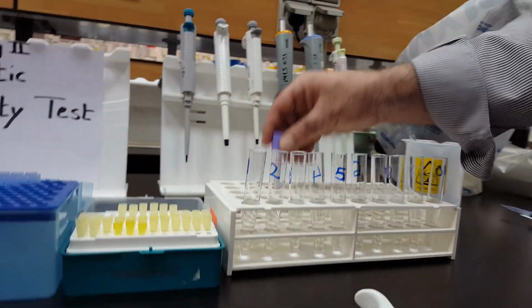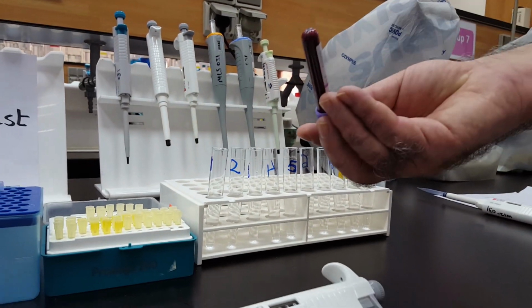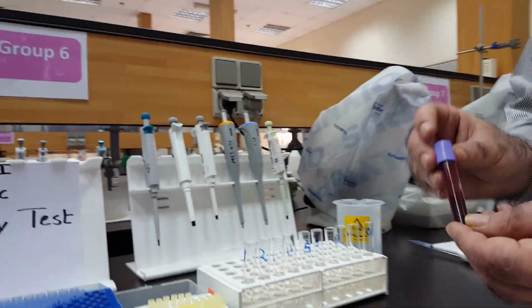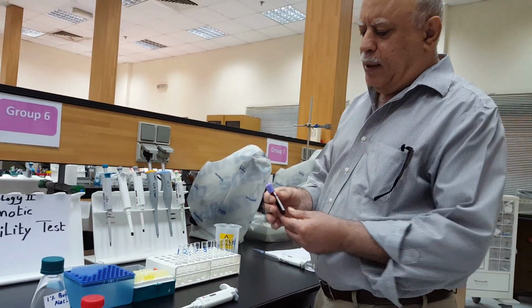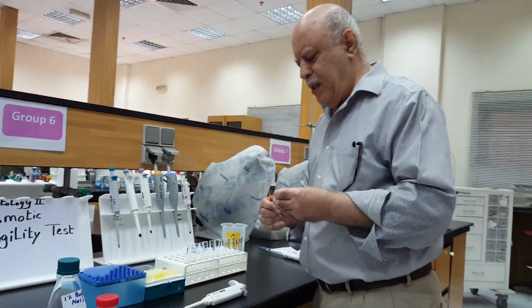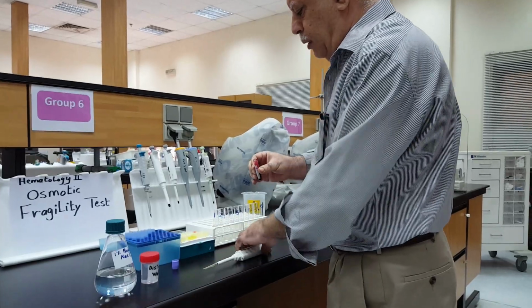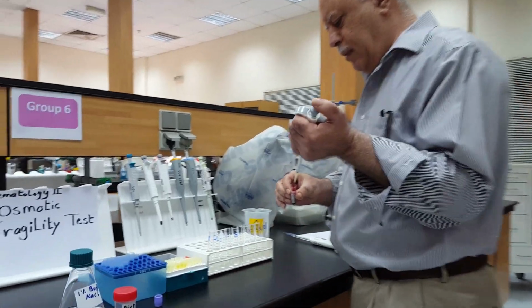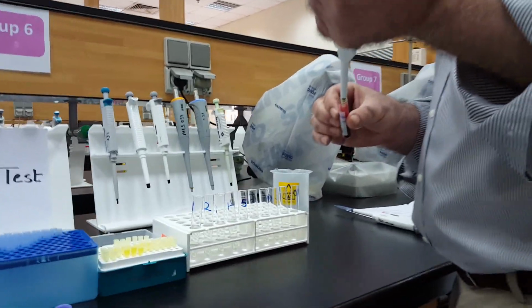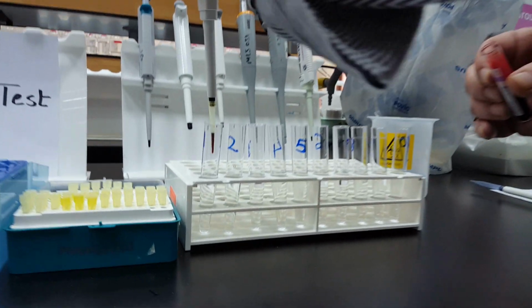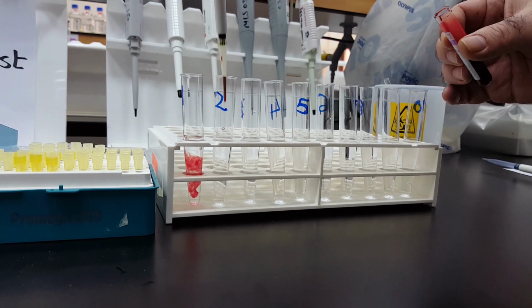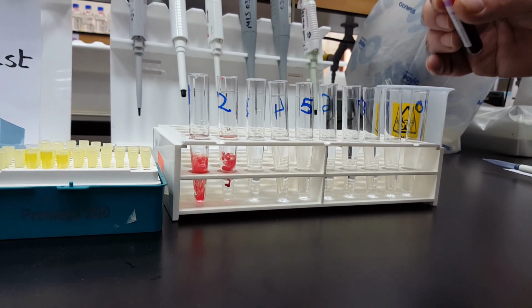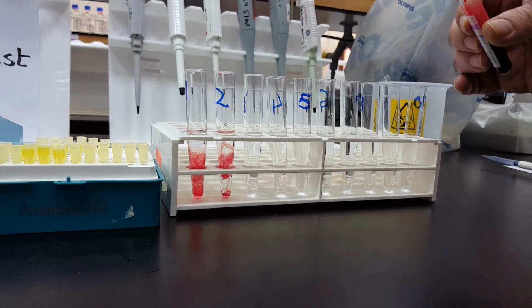Now, to each tube, we have to add 30 microliter. You noticed I don't have gloves on. I should, because this is my blood. Even though it's my blood, the rule says we should always wear gloves. This is 30 microliter here, 30 microliter here. Accuracy is very important.